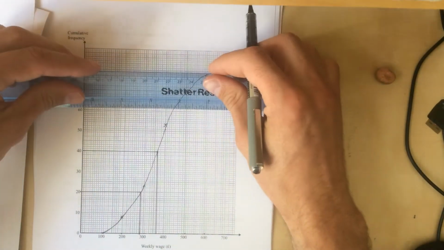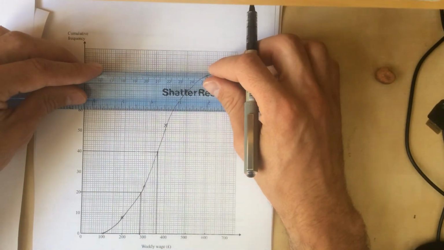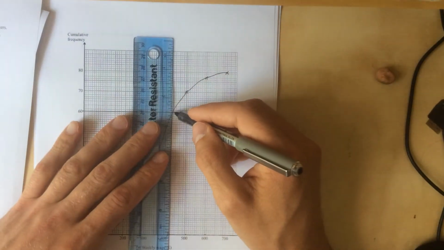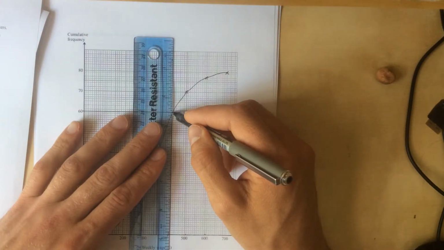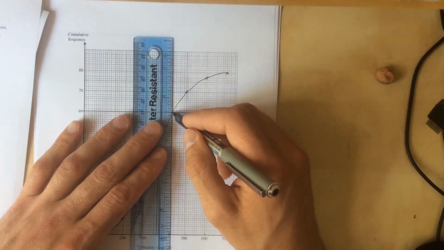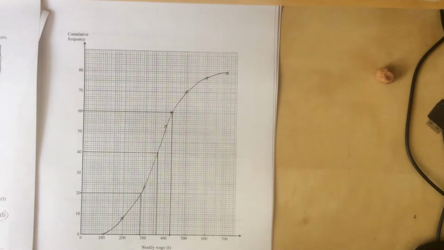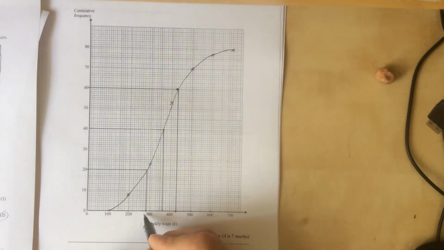And then 3/4 of 80 is 60, so I'm going to go across from 60, and I'm going to go down. Now obviously what I've not said so far is that you'll be better off on your GCSE exam using a pencil for this, at least at first. You might want to go over it in pen, but in case you get it wrong, do it in pencil at first.